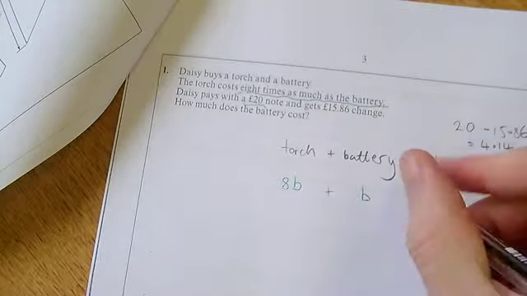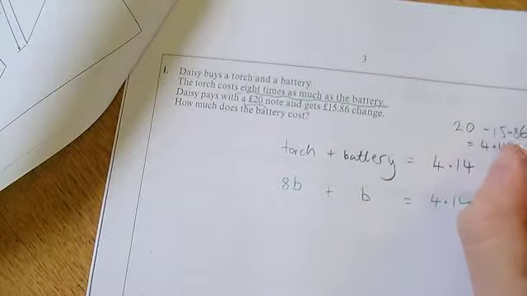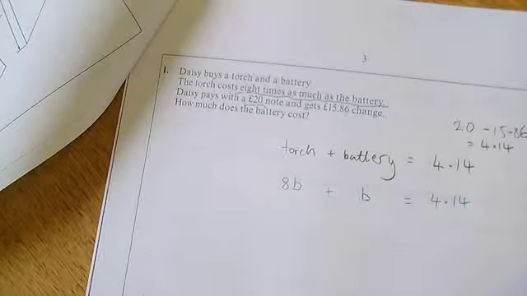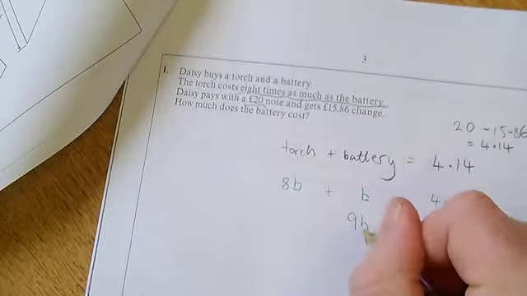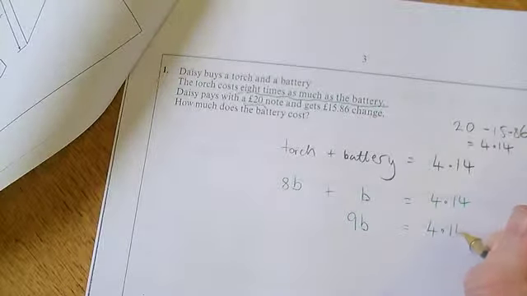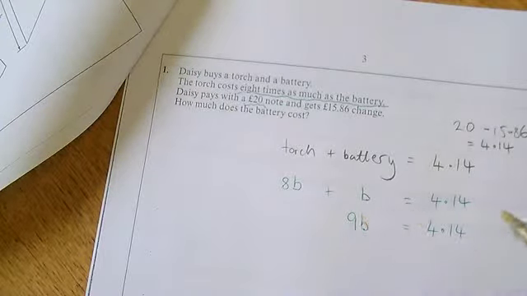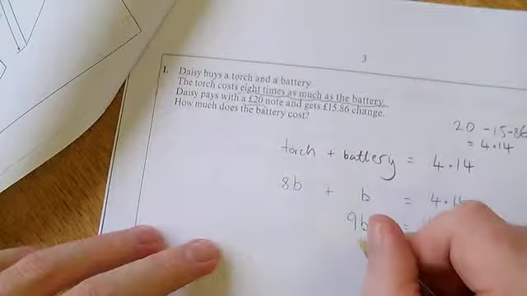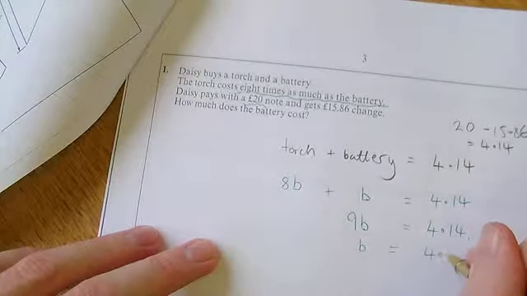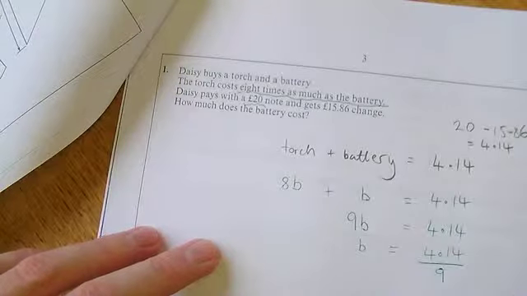Okay? And that's going to be equal to £14.14. Can anyone spot what I do next? No ideas? 8B add B? 9B. Equals £14.14. Any ideas on the next bit? How would I get rid of that 9 to find the price of the battery? Excellent, divided by the 9. So the battery would equal £14.14 divided by 9.